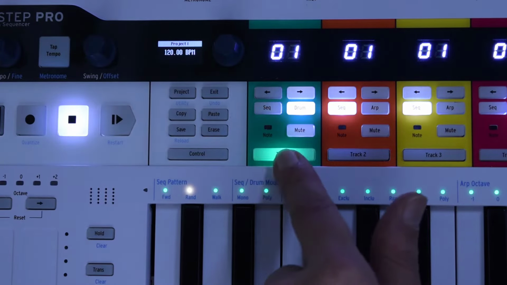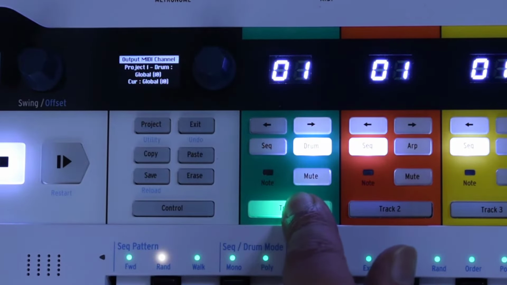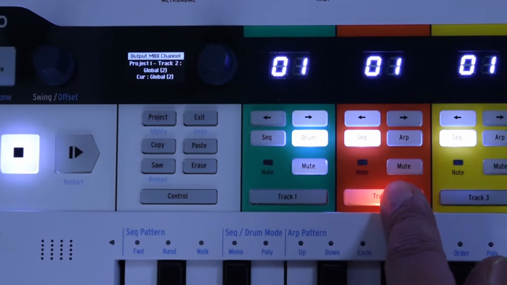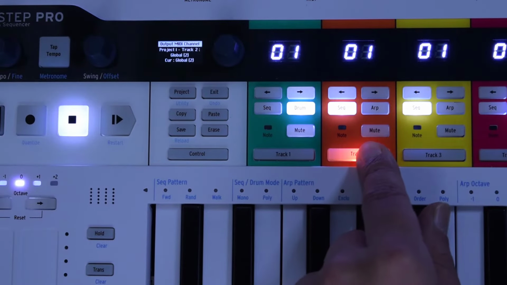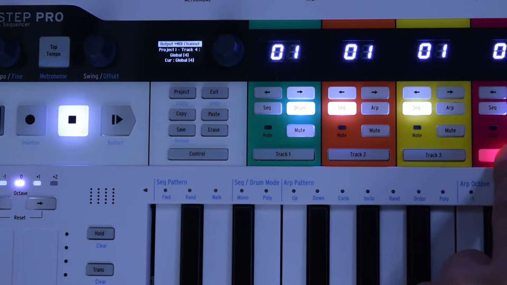There's an easier way. If you go to the track and press and hold, it's going to tell you where this is going. Notice it says global 10. Maybe it's just too small for the camera, but it says global 10. If I go to this one and press and hold, it's going to be global 2. So this means it's going to channel number 2. And remember, it's going to be channel number 3, channel number 4 for this one.